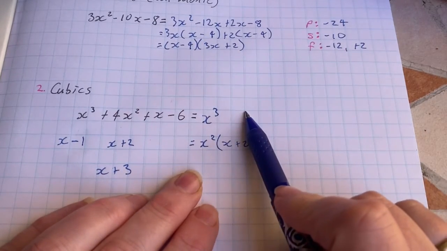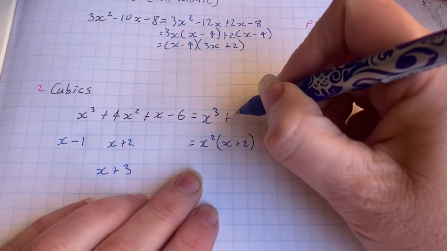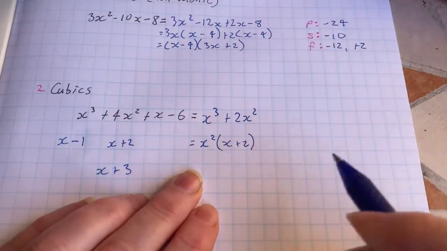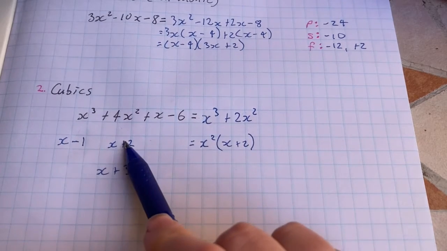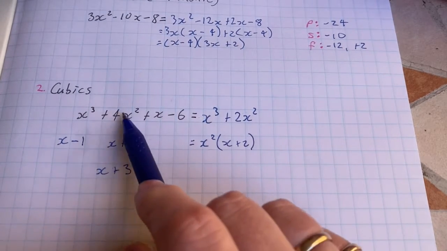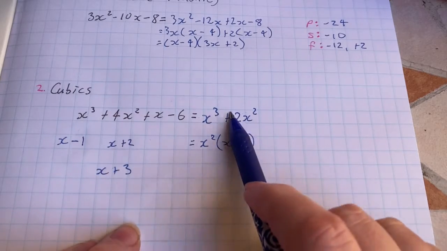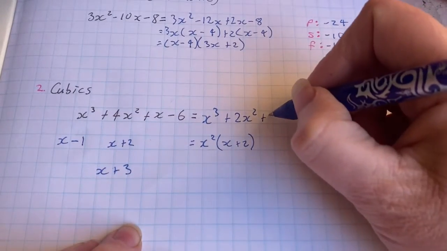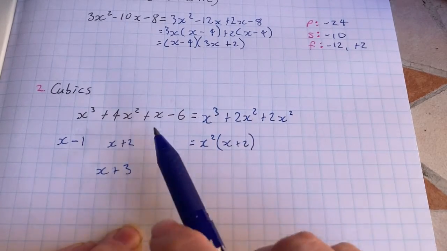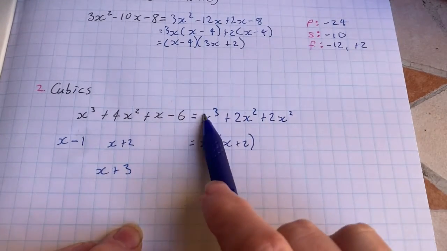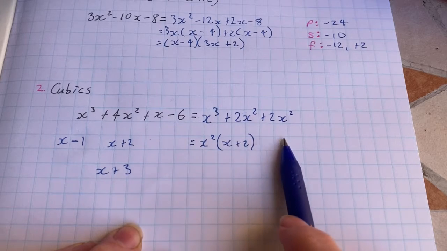So this next term must have been 2x squared. And there, if you look at the coefficients, that's 1 and that's 2, and that's what I want, 1 and 2. So this 4x squared has to be split into 2x squared and another 2x squared, sorry. So I've split my 4x squared. Now, these two make this term. I'm going to do it without writing this next line.